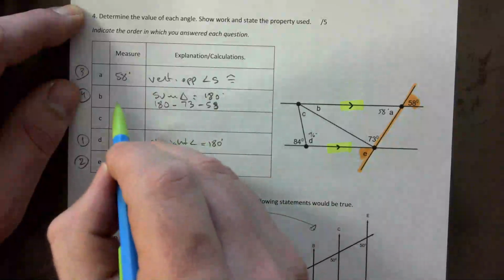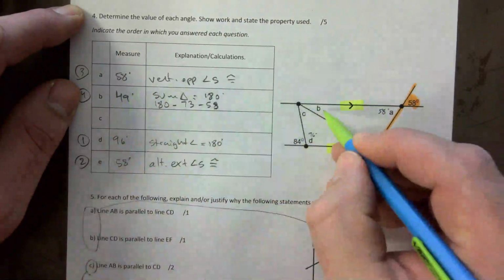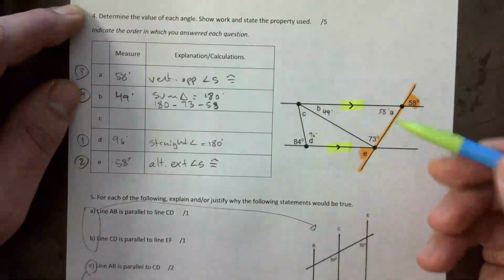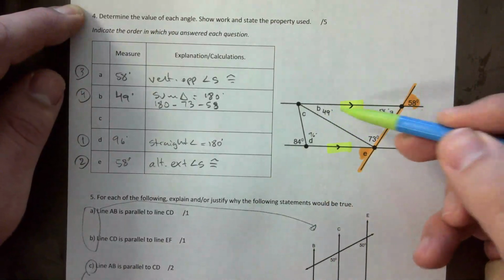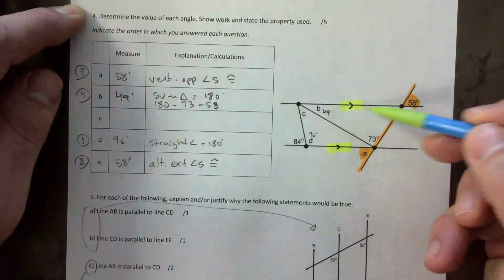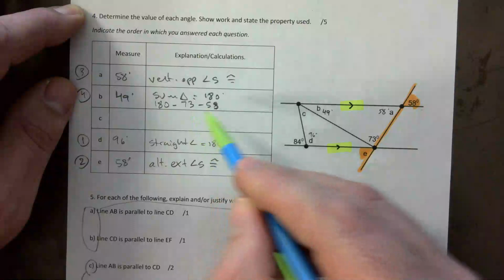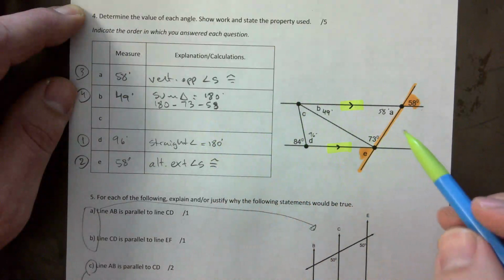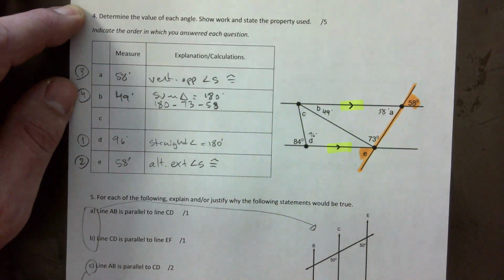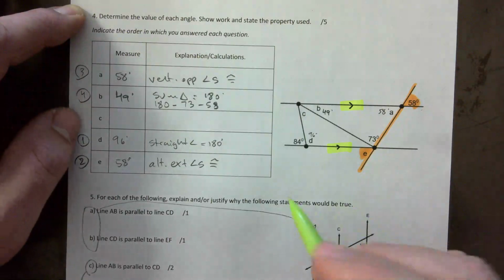That's 49. This is 49. And I get it, okay? If you got A wrong, obviously B is going to be wrong. So that's even more of a reason to show me what you're subtracting so that I can kind of trace it back and I won't keep penalizing you every time you get it wrong. You know what I mean?